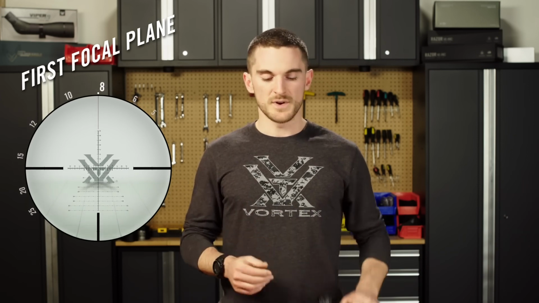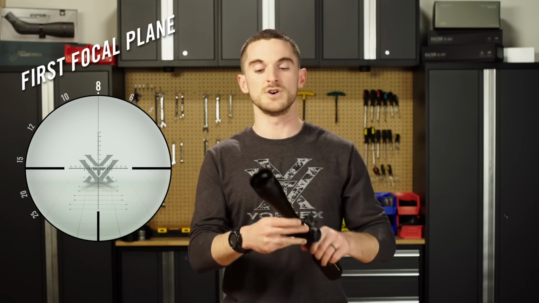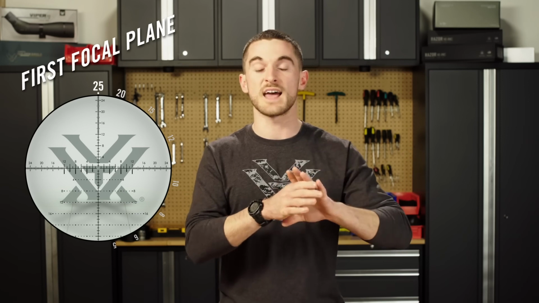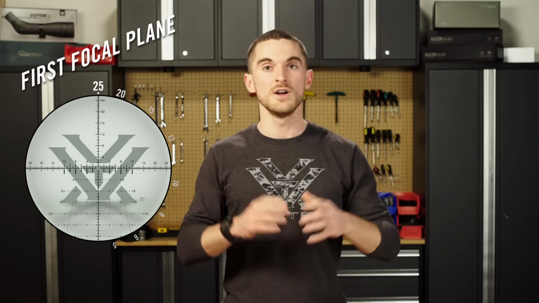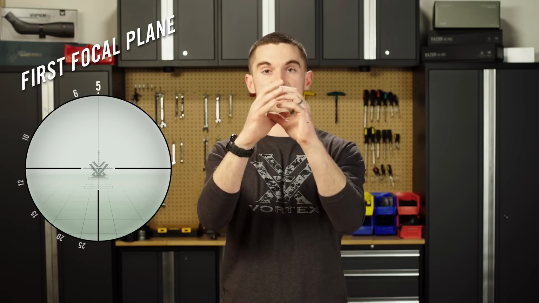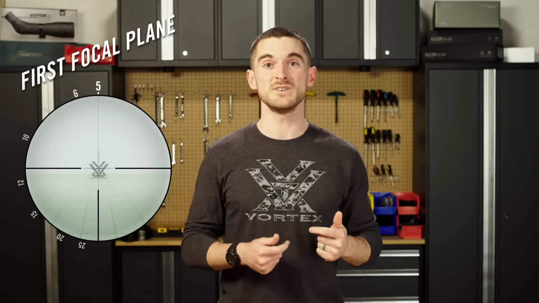So if you're using a scope like this Viper PST Gen 2 5 to 25 by 50, you'll notice that when you zoom all the way into 25 power, the reticle looks kind of big. It actually takes up a fair amount of your field of view, relative to how it looked when it was on 5 power, when you zoomed way out and the image got smaller and all of a sudden the reticle was just a tiny thing in the center of your field of view.